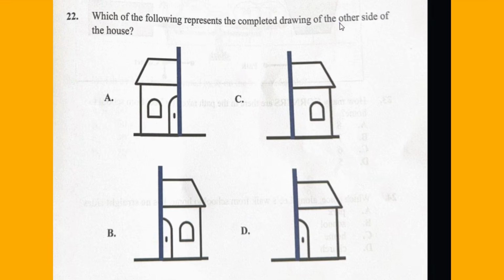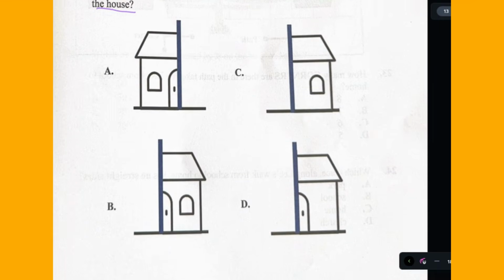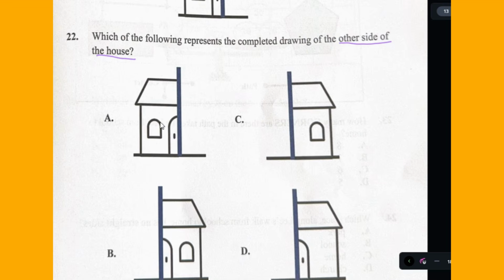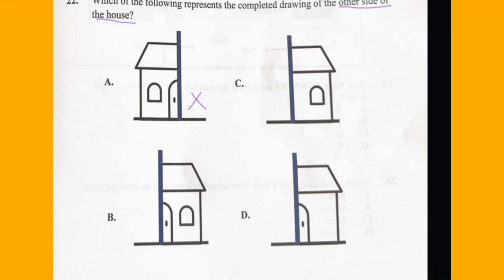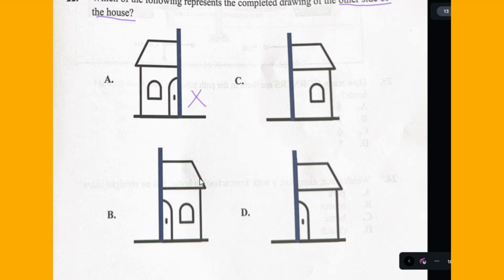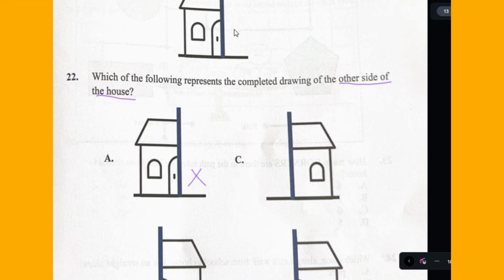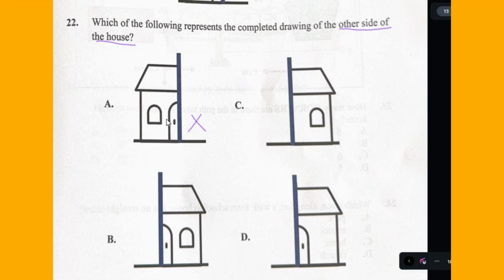So let us take note of the fact that it says other side of the house. So if it shows the same side of the house, we're going to eliminate that answer. So we're going to eliminate option A, which is showing the same side of the house. So let us look at the other options. Option B is the other side of the house. Now it's showing half of the door and it's showing the other window, the reflection of the other window.